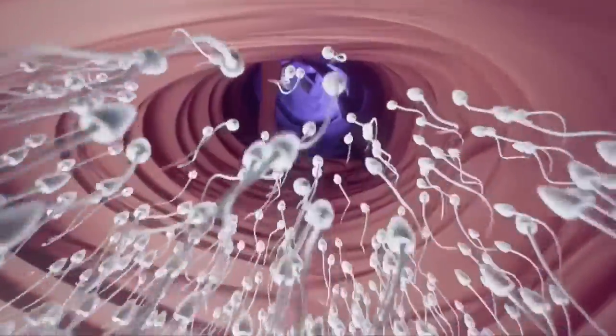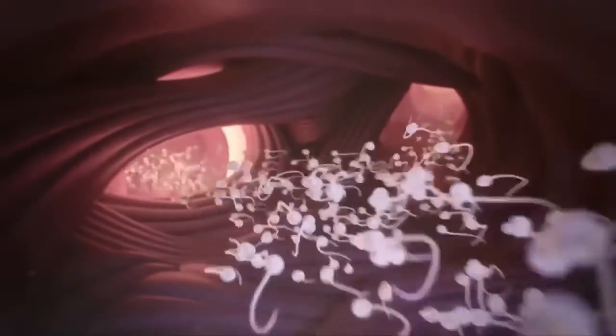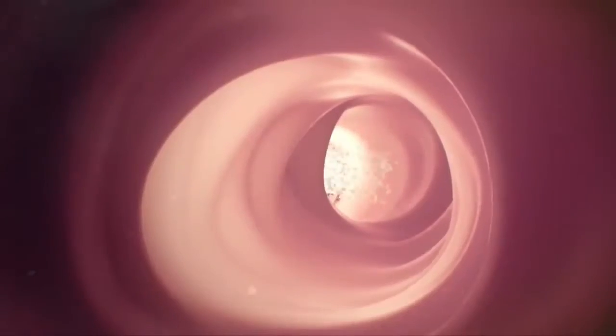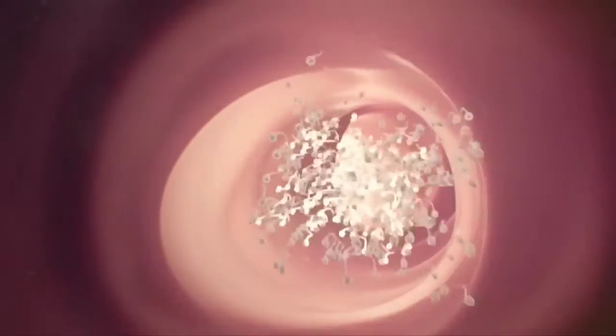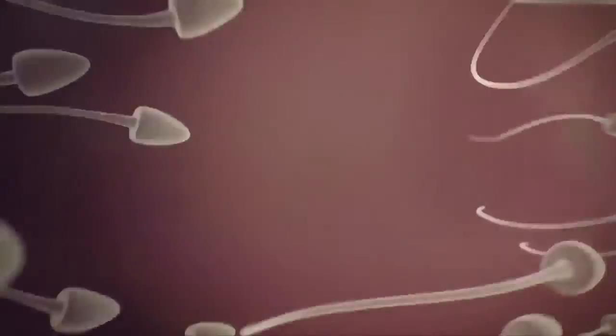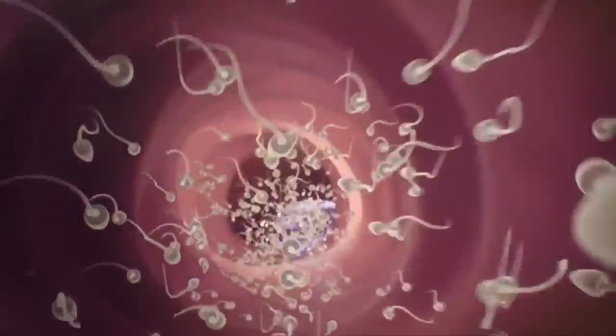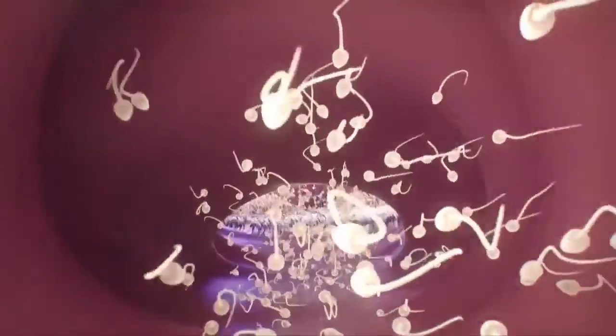During the process of sexual intercourse, millions of sperms are released into the vagina. These sperms are highly mobile and move vigorously. Once released, these sperms are carried through the cervix. From there, they enter into the uterus. From the uterus, these sperms enter into the fallopian tube.